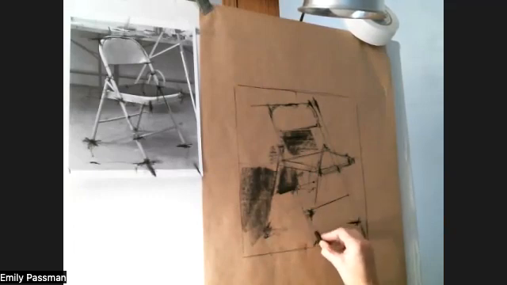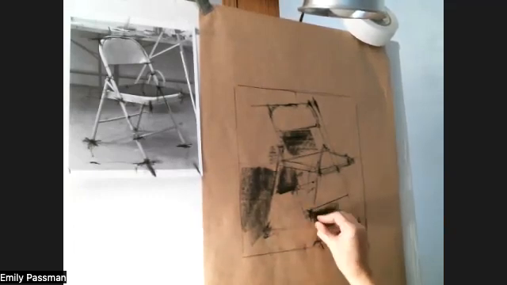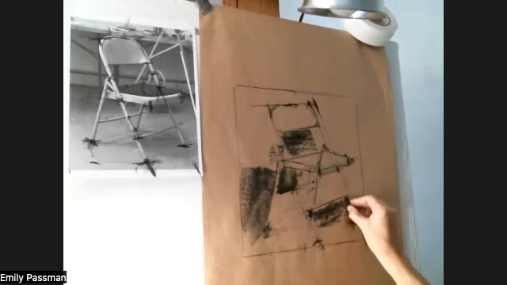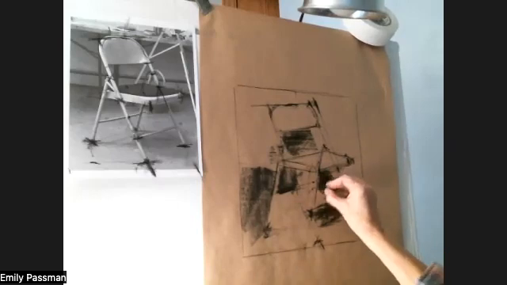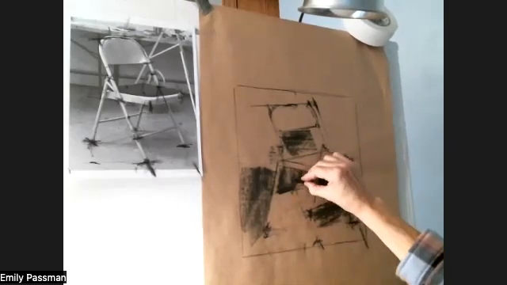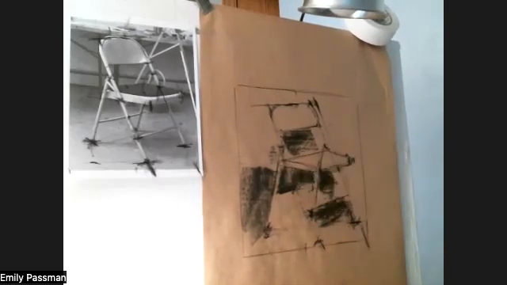Just keep squinting just to see some of this darkness, because this is going to help me when I go to my painting to find some interesting darks and lights.